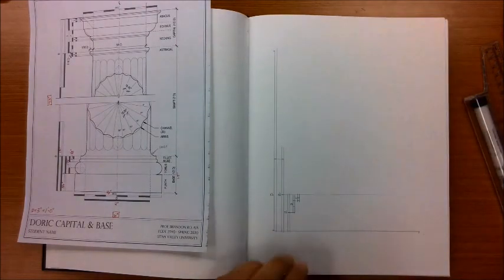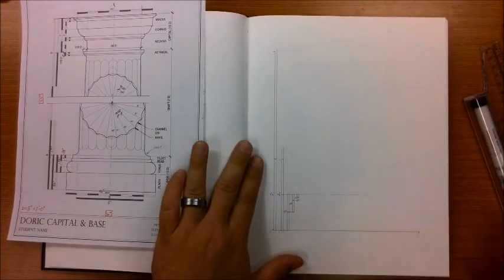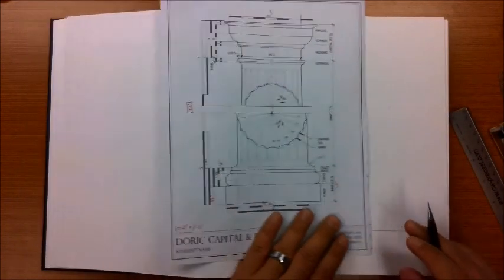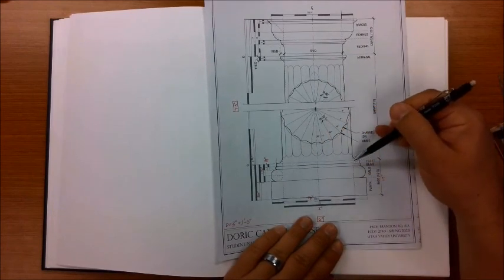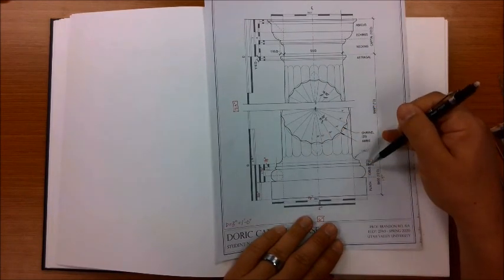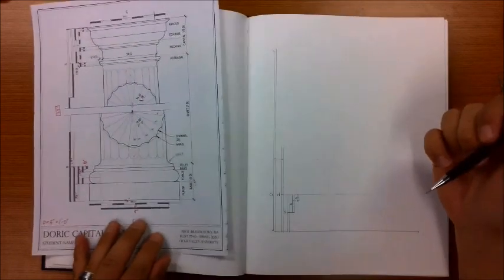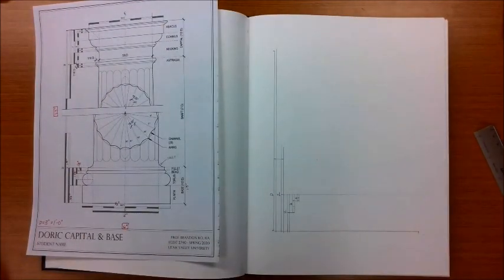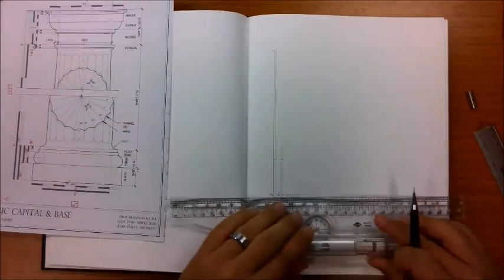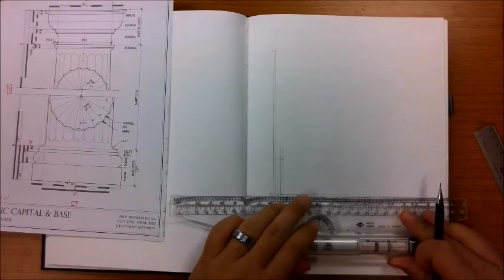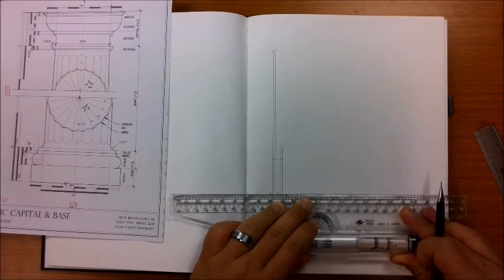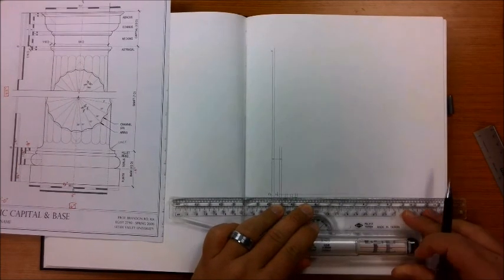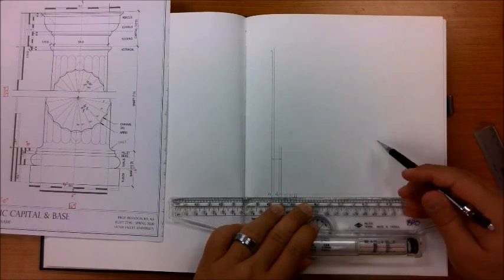Okay, so the nice thing is that once we've got those in place, we can now go ahead and strike a couple of these molding lines. So you can see here we can strike these horizontals for the top of the fillet, the bead mold, the torus, and the plinth now. And actually I'm going to use my rolling ruler for this exercise. So I'm going to place this here and pull down. I'm going to start with this first one that we just subdivided into 2.